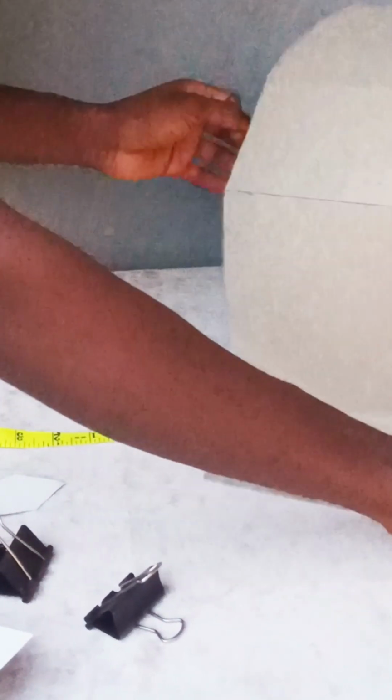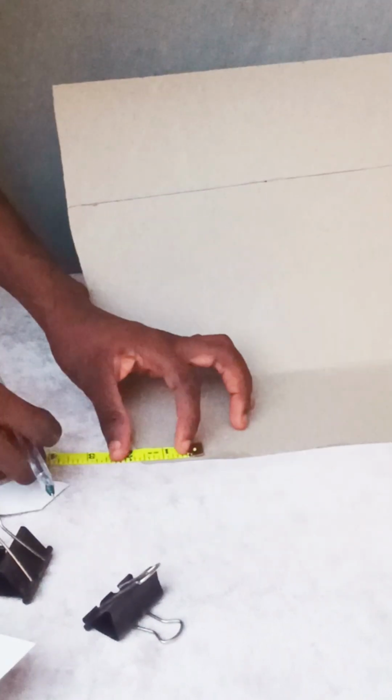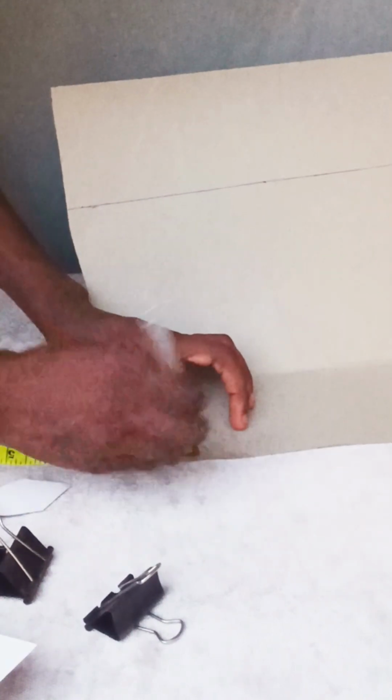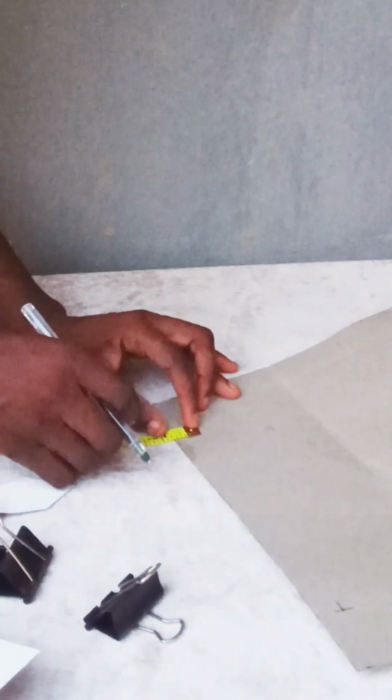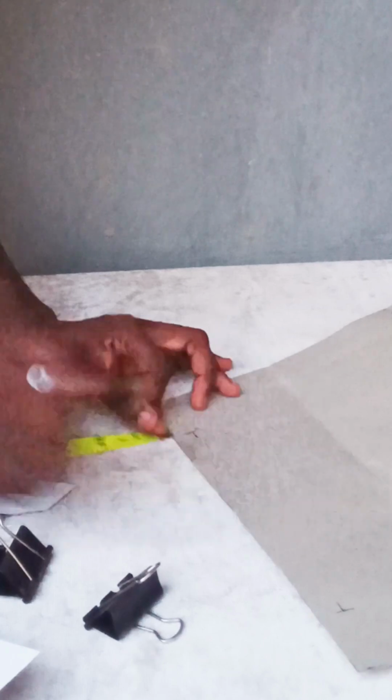So I'm going to repeat the same thing on this other side. First you mark 1.5 inch from the longer edge, and then you mark 1/2 inch from the shorter edge, that's the top edge of the back panel.